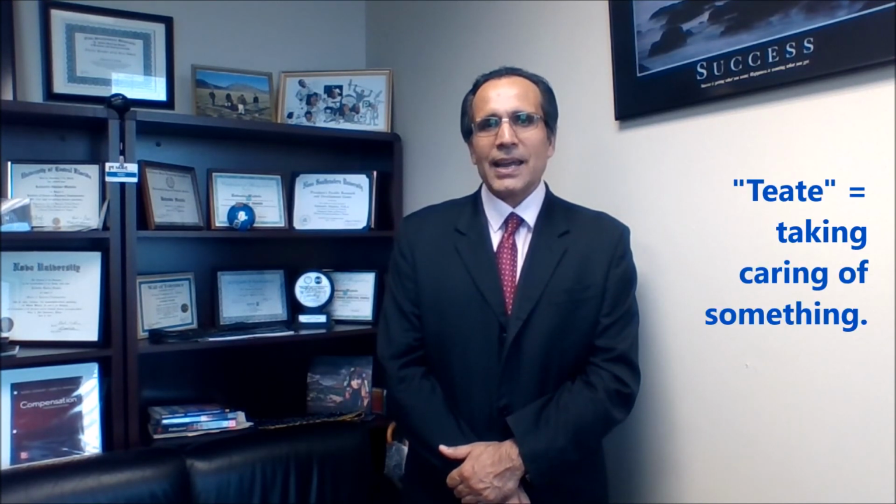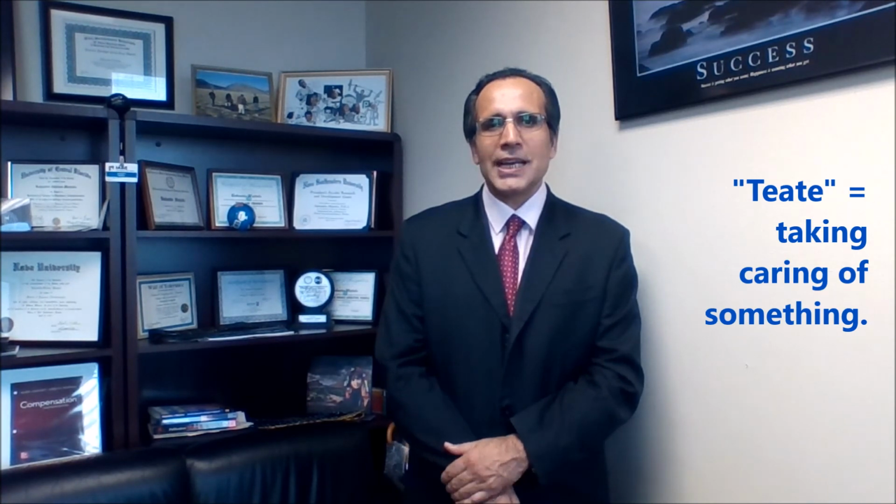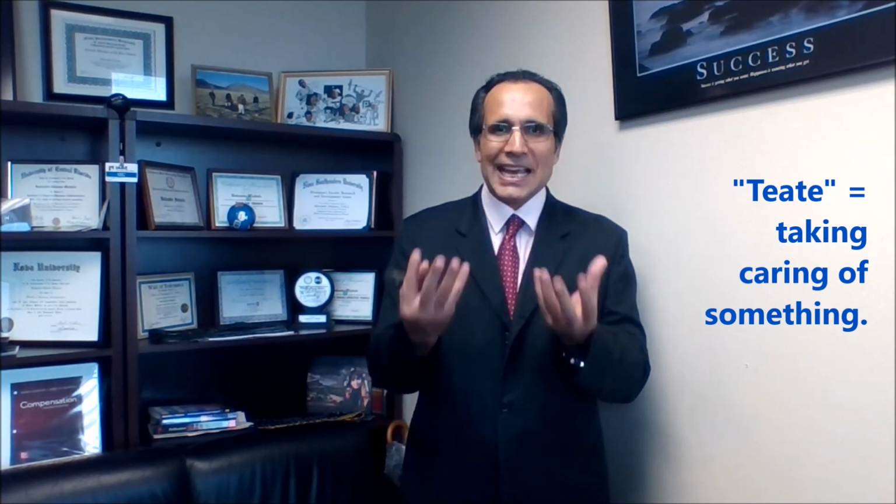It has no association with the notions of superiors. Teate, which means taking care of something, is regarded as compensation which takes care of employees' financial needs in Japan. It includes the many allowances that are still being used in most Japanese firms, like family, housing, and sometimes commuting allowances, which are needed by employees.